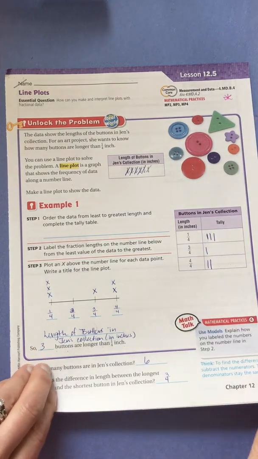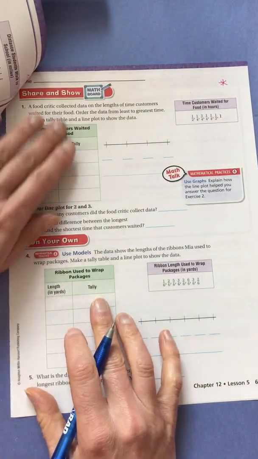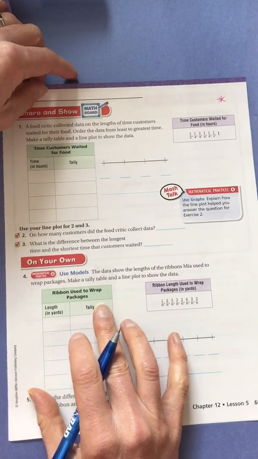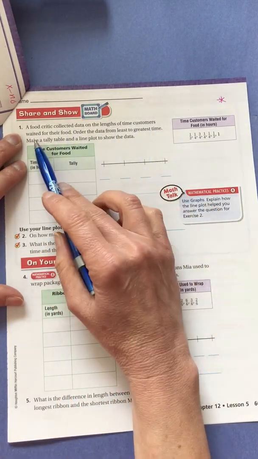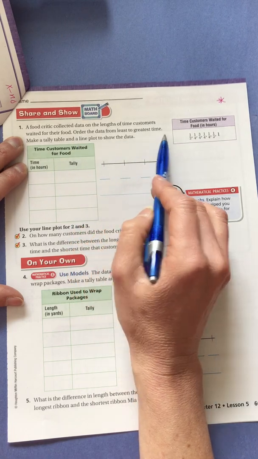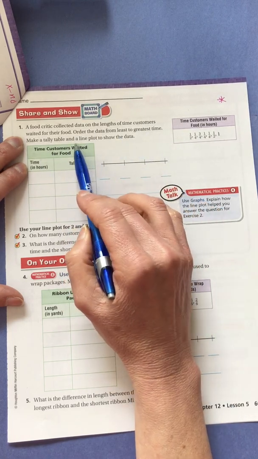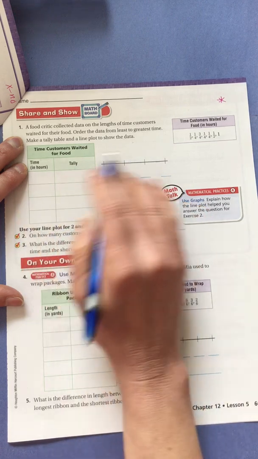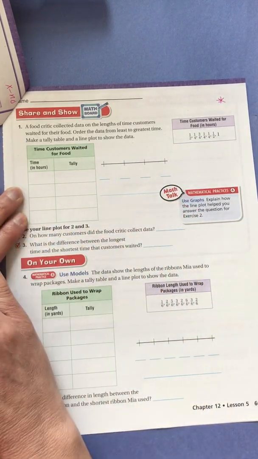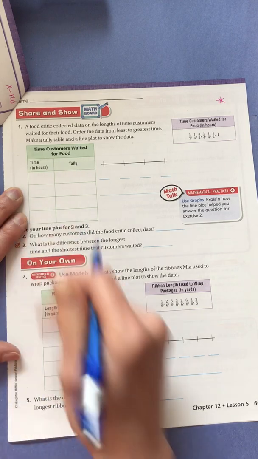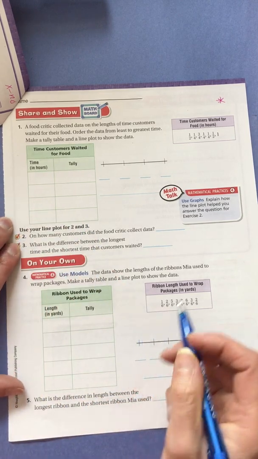Okay, turning the page here. So the share and show. A food critic collected data on the lengths of time customers waited for their food. Order the data from least to greatest time, make a tally table, and a line plot to show your data. This is a great time to pause my video. I'm going to very quickly go through this just because I don't want you to have to sit there when this is probably pretty easy for you.